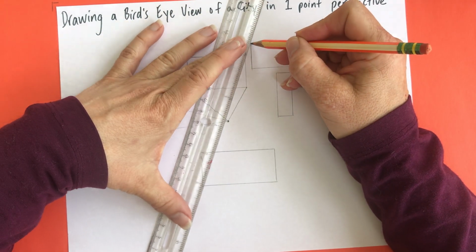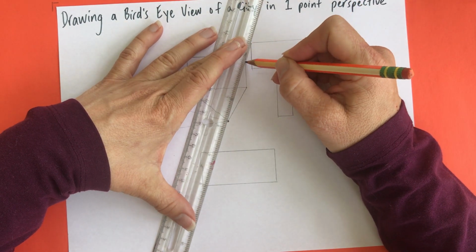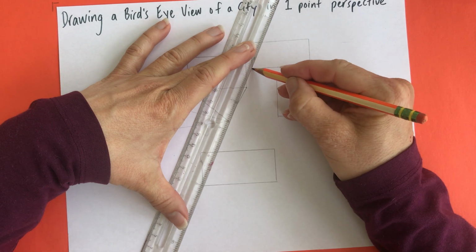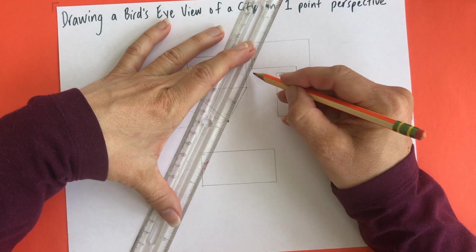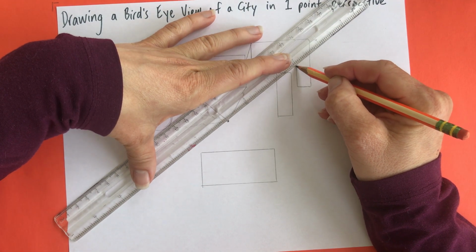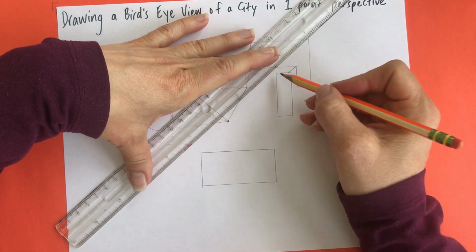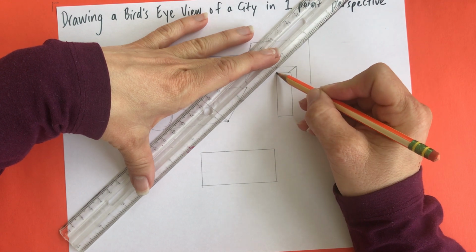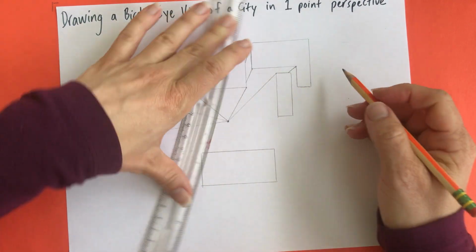Now here, this is going to go through this building, so it stops when it hits that building. Same thing for this one. Make sure that I have the vanishing point. It's really easy to use your vanishing point as a pivot and then realize you're no longer on your vanishing point. So again, that one stops because those buildings, remember I said they're going to kind of interact.